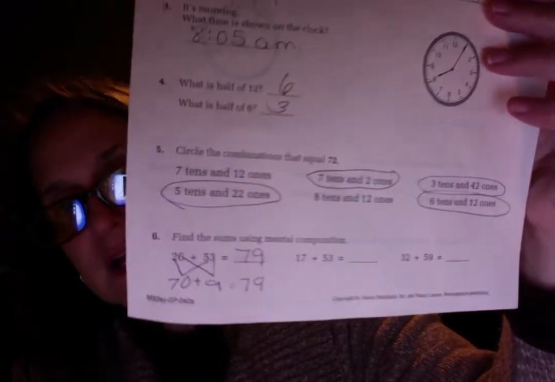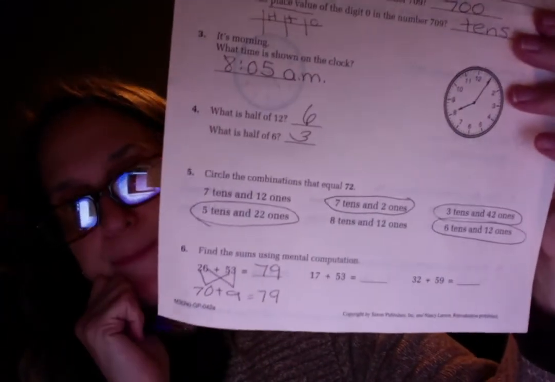Okay, number 6. Find the sums using mental computation. Okay, 26 plus 53. This is our new concept which we learned today. All right, I'm going to add my 1s together and my 10s together. So my 10s, 20 and 50 is 70. And my 1s, 6 plus 3 is 9. So 70 plus 9 is 79. Work it out just like I do. That will help you.